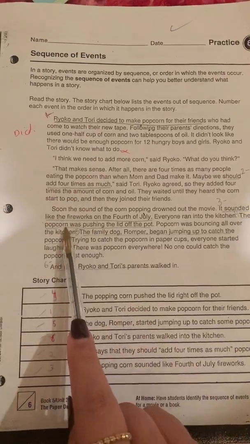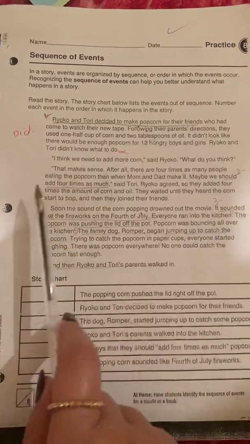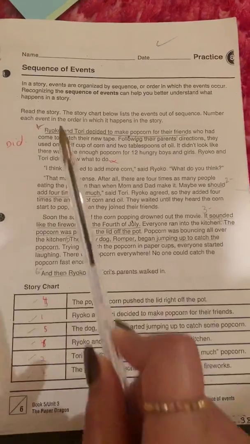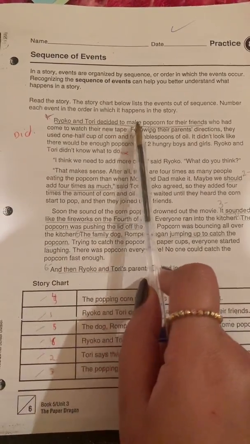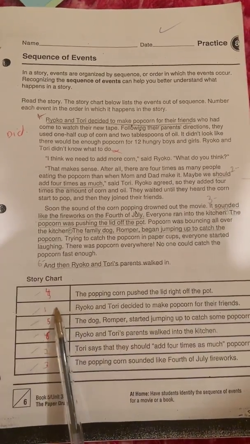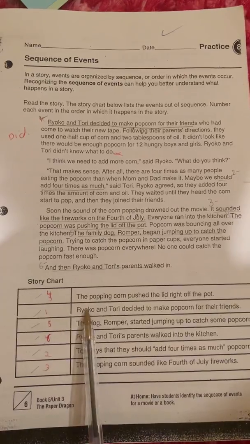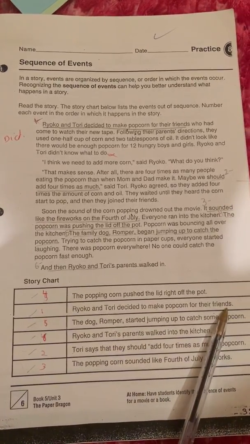In this way, you will have the exact order of sentences. So see here, what's the first sentence you underlined? Rocco and Tori decided to make popcorn for their friends. Look at it. It's here. Number 1. Rocco and Tori decided to make popcorn for their friends.